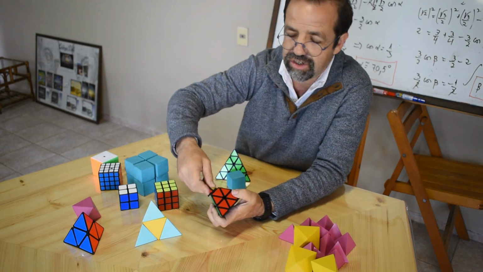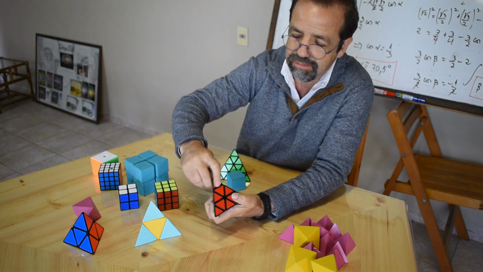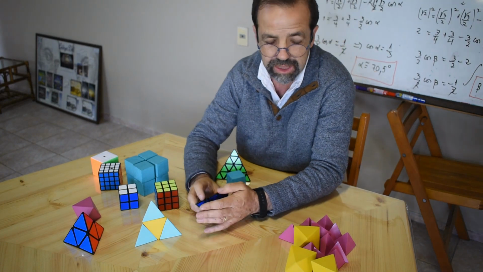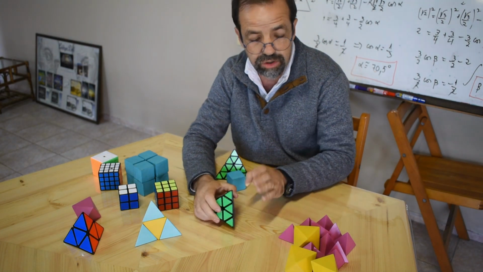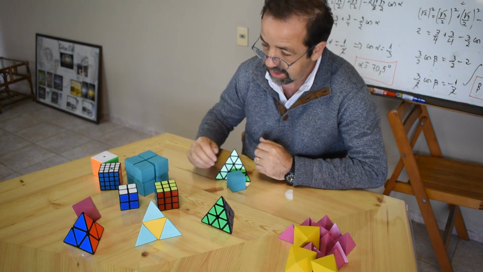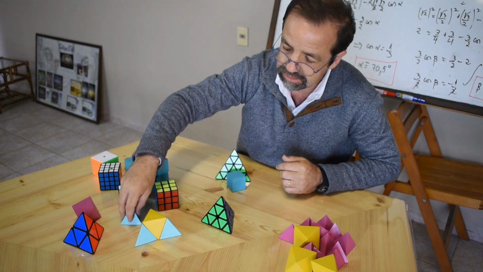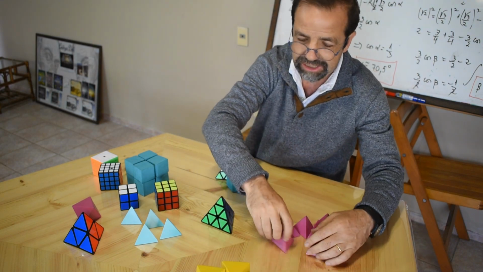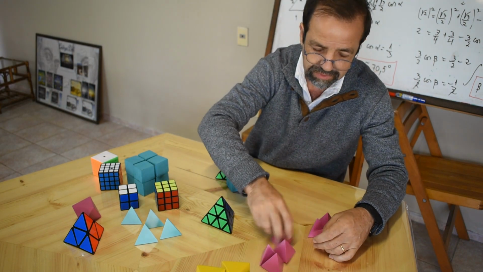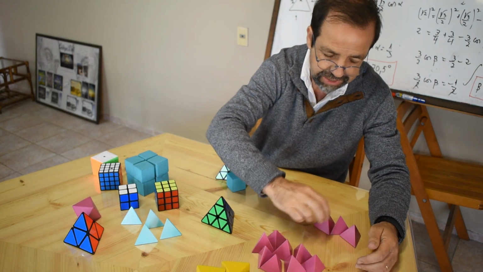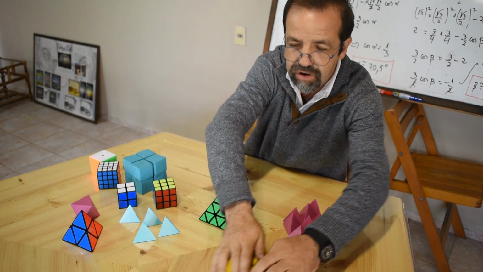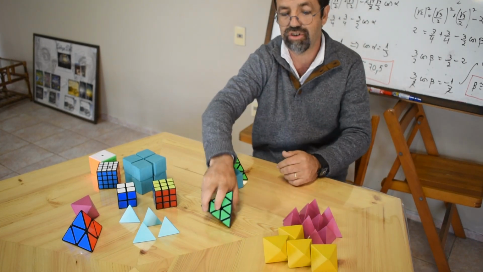We know this is a tetrahedron, but below this one there is no tetrahedron. And I will show you that we will need 11 tetrahedrons and 4 octahedrons to be able to construct this.